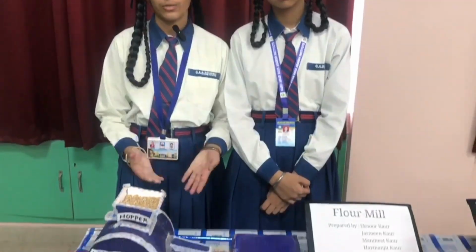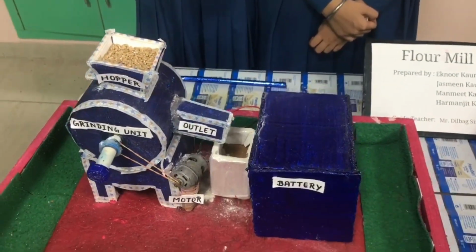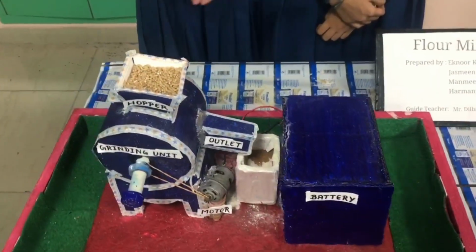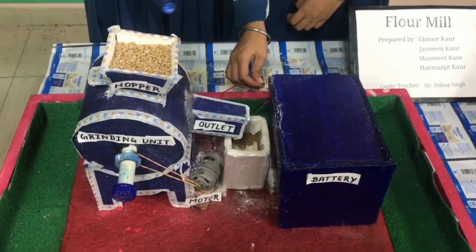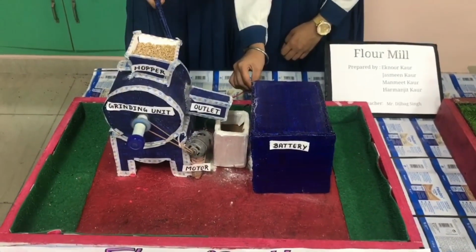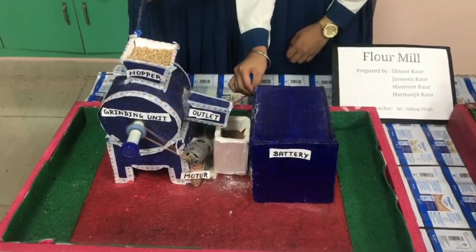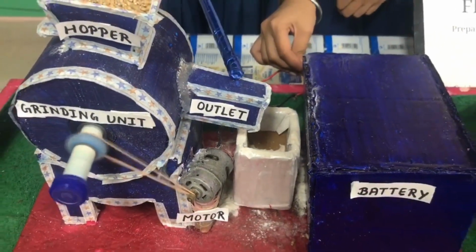Our model is a flour mill. Our model shows how wheat grains are ground into wheat flour. Let us see the working of the flour mill. The hopper is where the wheat grains are added, and the wheat grains go to the grinding unit. Here the wheat gets ground. The ground wheat goes through the sieve, and from the sieve, fine wheat comes out from the outlet.